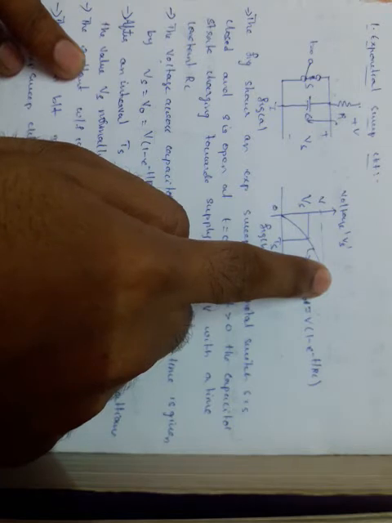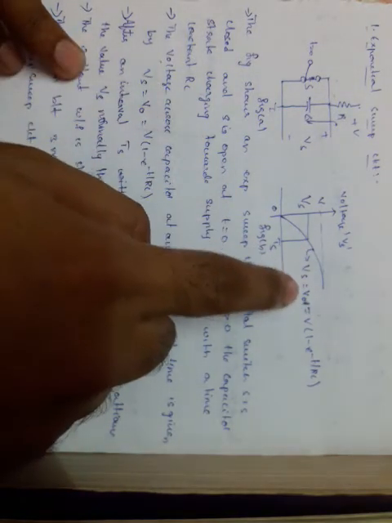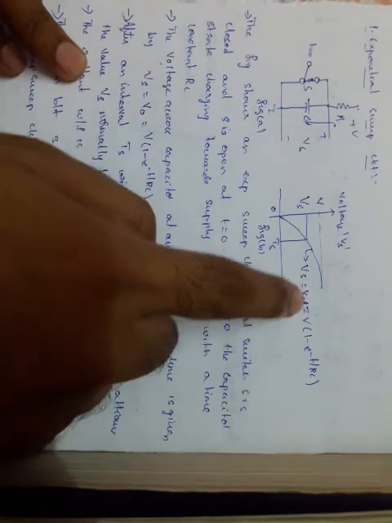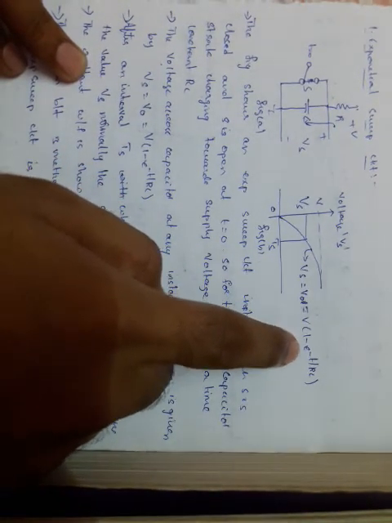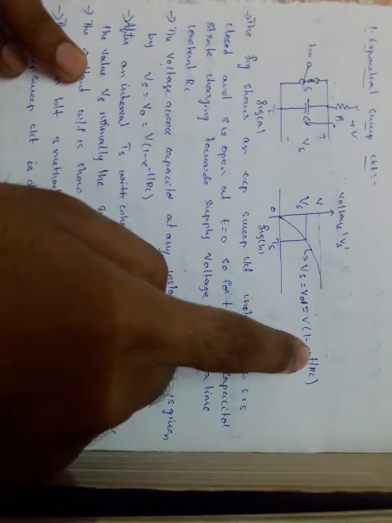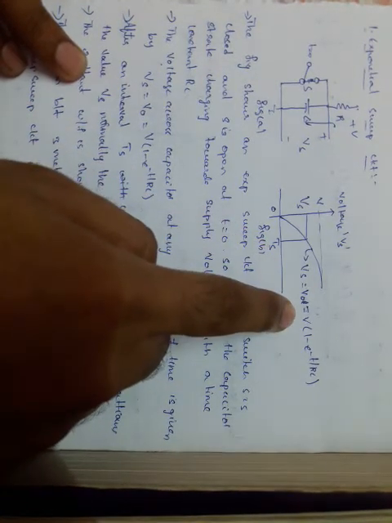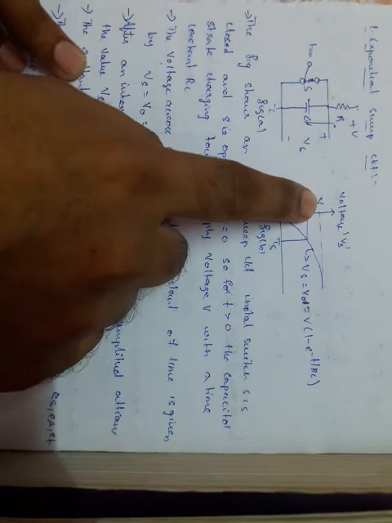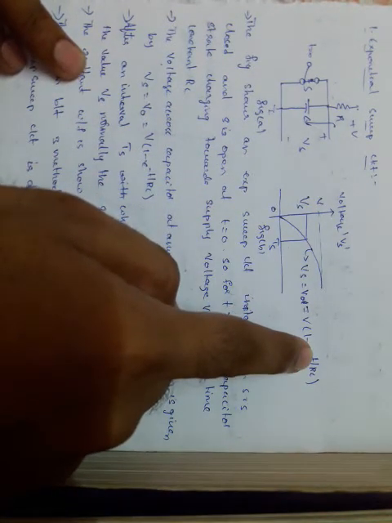How it is calculated: by a standard formula used in the exponential sweep circuit, Vs equal to Vo, that is the output voltage, equal to V into (1 minus e to the power minus t by RC). Here t means sweep time, and V means the maximum voltage.